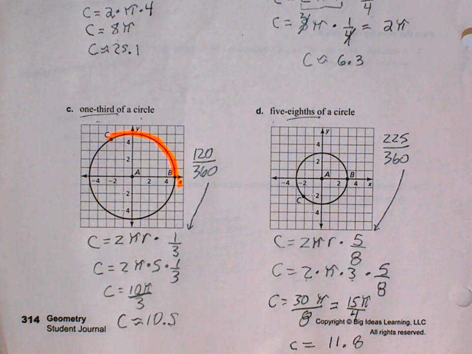So what does this allow me to do? This allows me to find the arc length of any circle given the radius only and the degree of the arc measure, which is what we're going to be practicing in a couple of minutes.